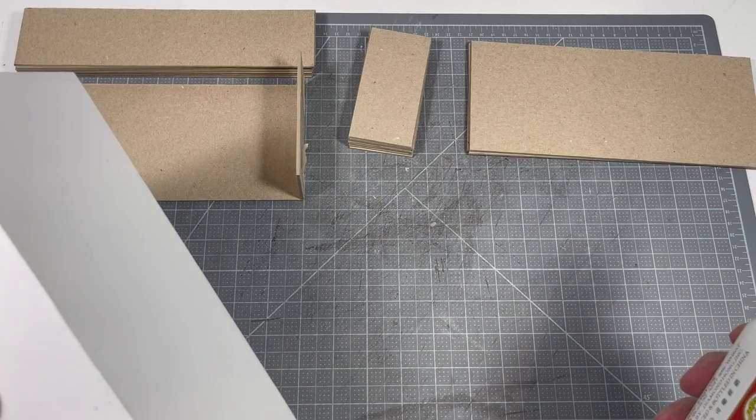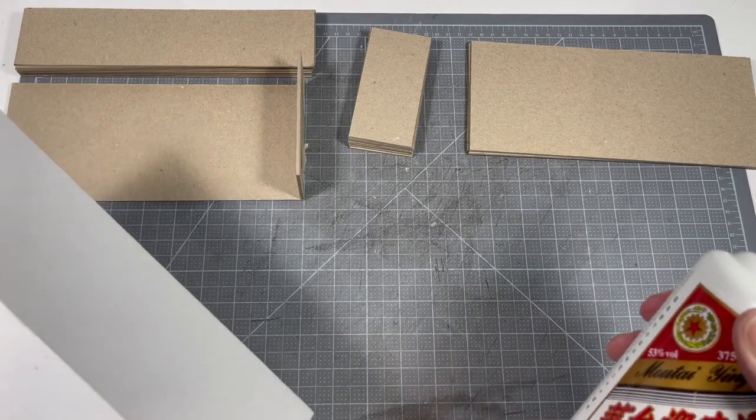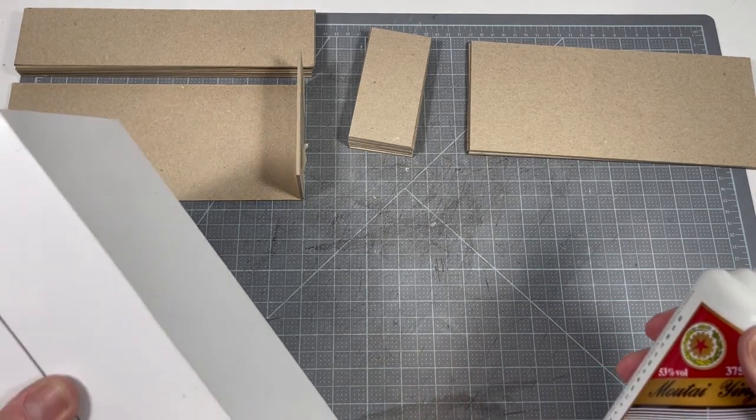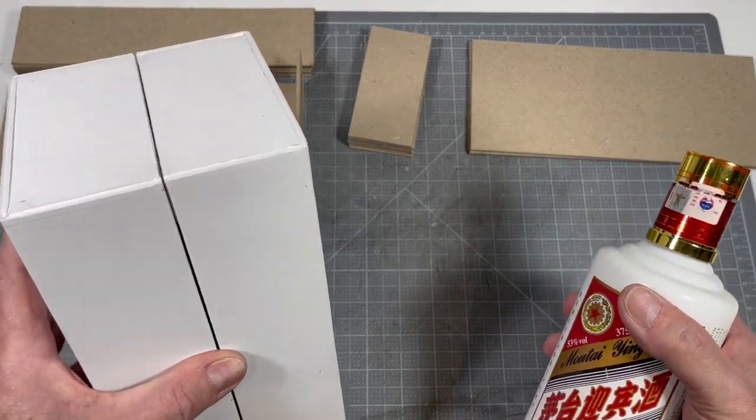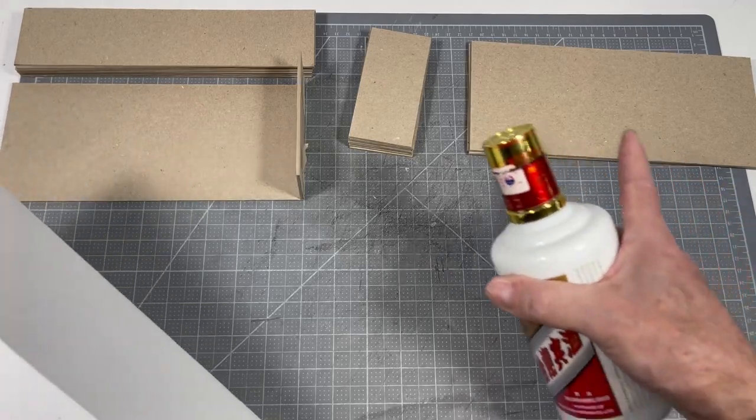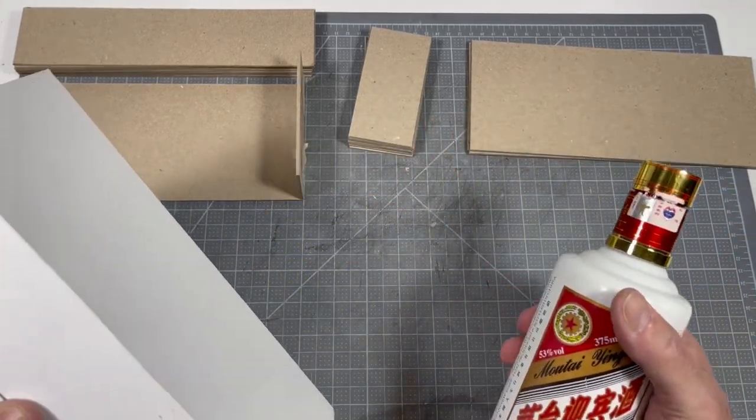I kind of want to show the difference in the techniques and the deliverables, things that need to happen to get this to work. So there's actually three things going on here. I'm going to demonstrate how to make it out of chipboard and wrap it.